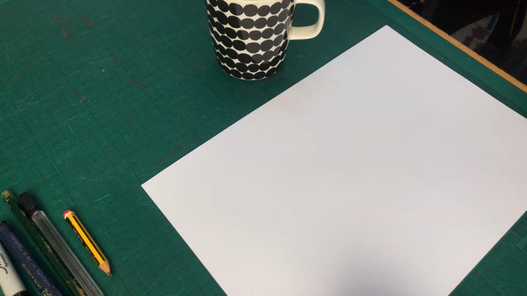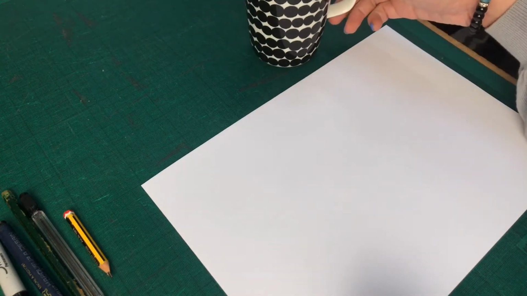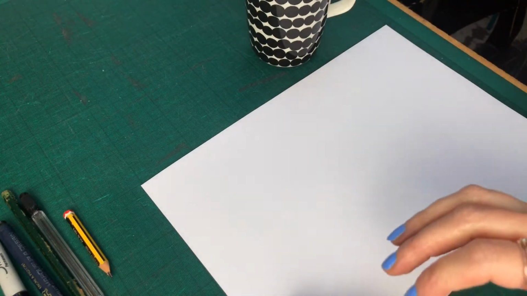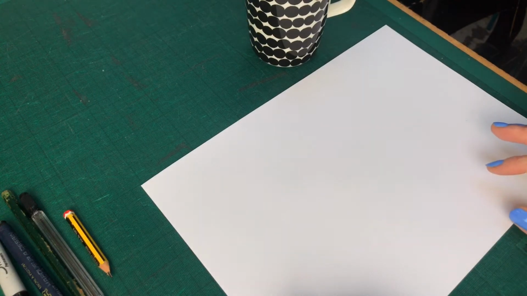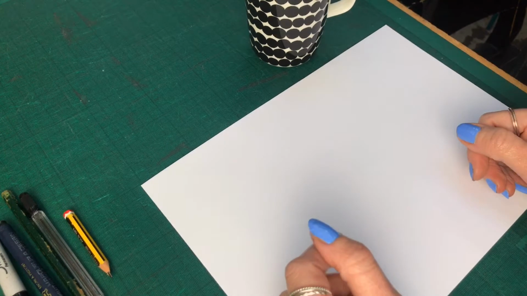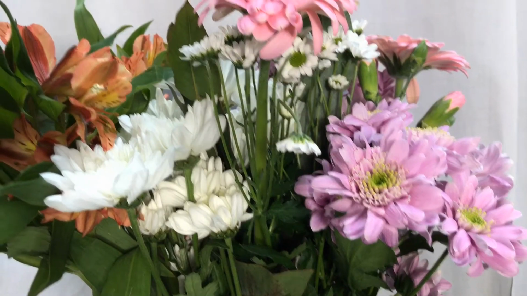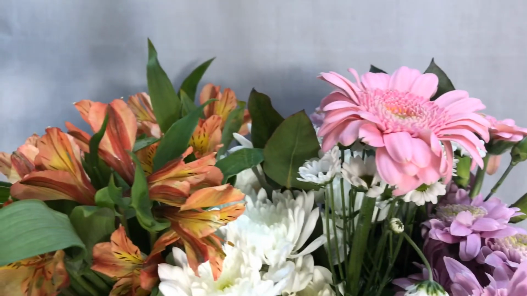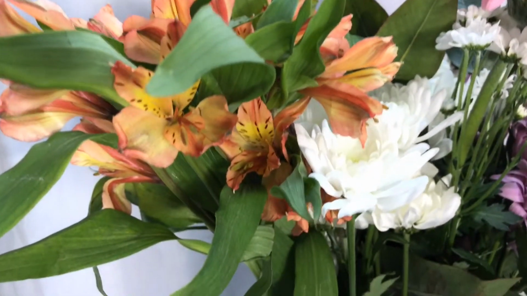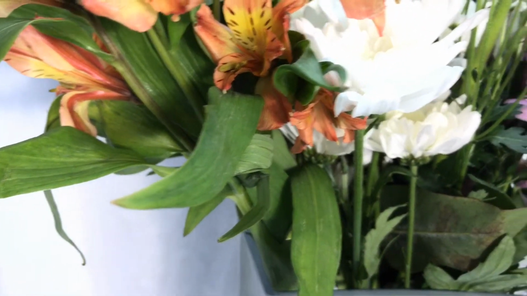Hello everyone! So I'm going to do some textile designs today. I've got my coffee here, paper and pens, and I'm going to start illustrating. I have some lovely fresh flowers here that I bought, and I'm going to be drawing from them. So you can have a look how I do illustrations for my prints.